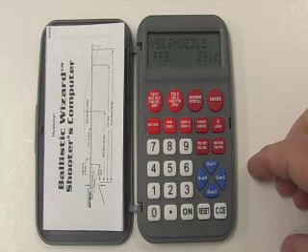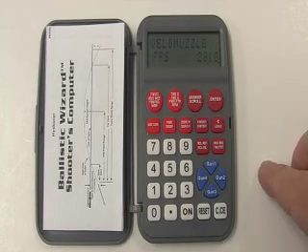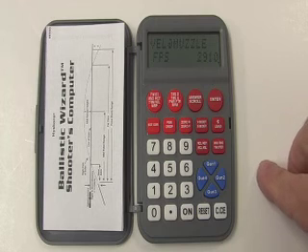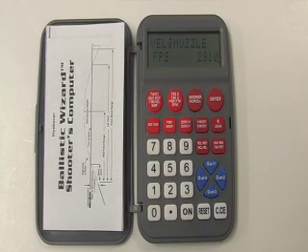Now we go to the inputs. Press a gun button, then press the enter button, and the first input will present itself on the display. By continuing to press the enter button, you'll be able to cycle through all of the inputs. First entry is velocity at the muzzle.